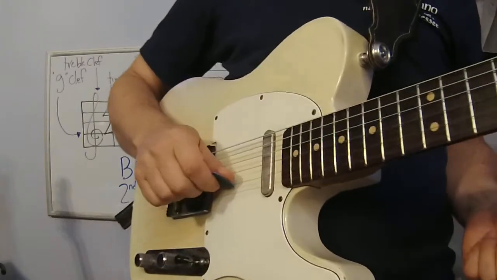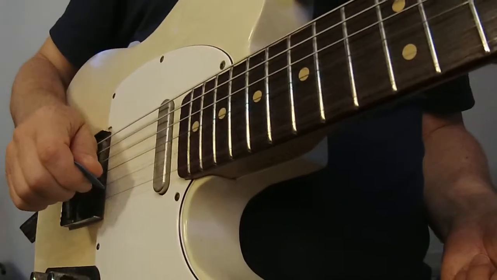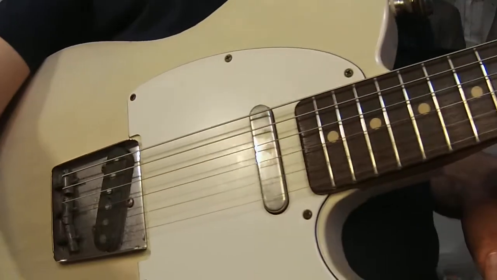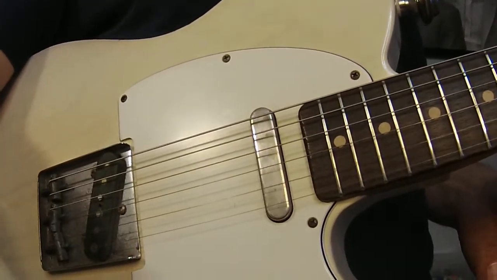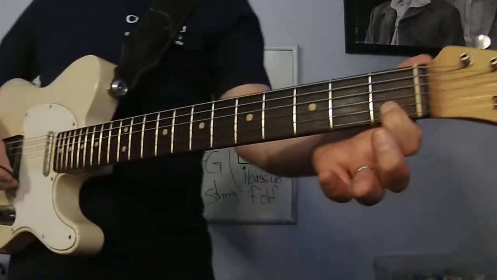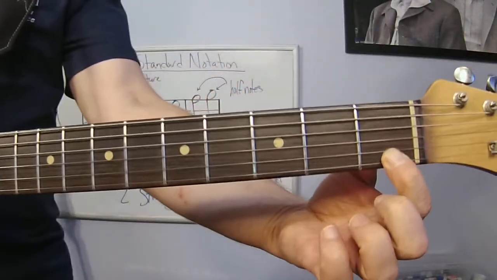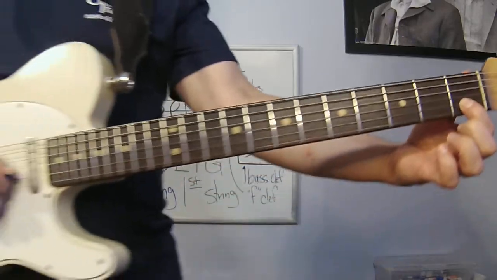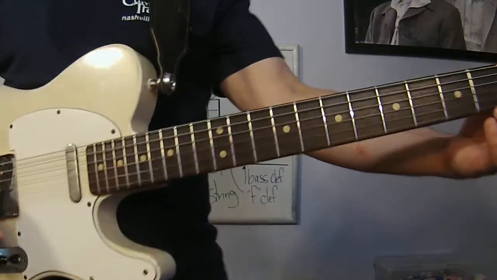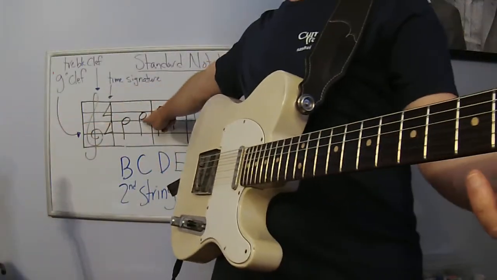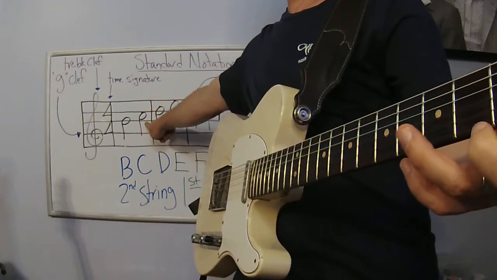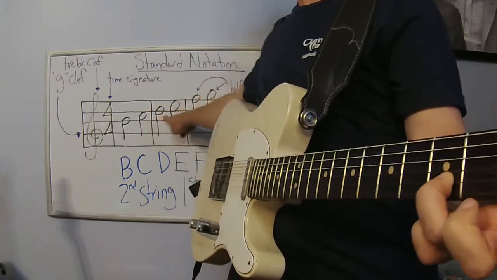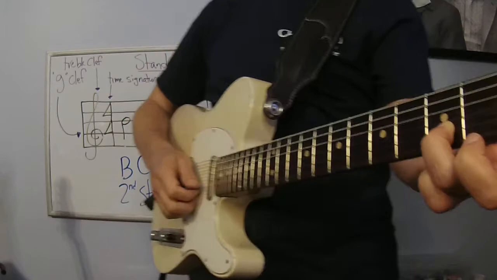That's your B. I'm just hitting the second string. Okay. And then if I were to play a C note, I would put my first finger in the first fret on the second string and strike the string. That is that C note. D, third finger, third fret.